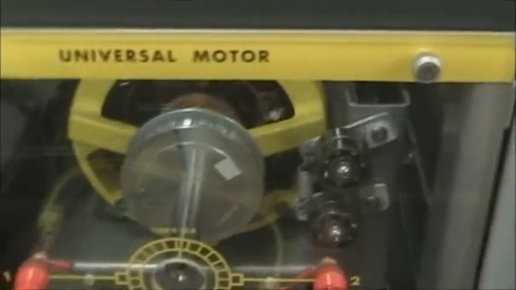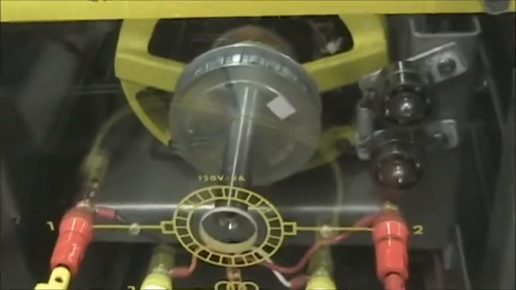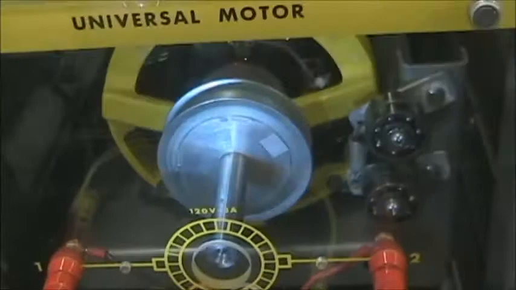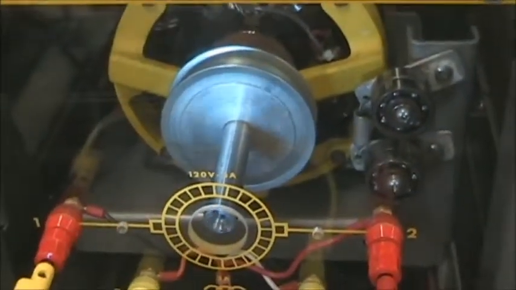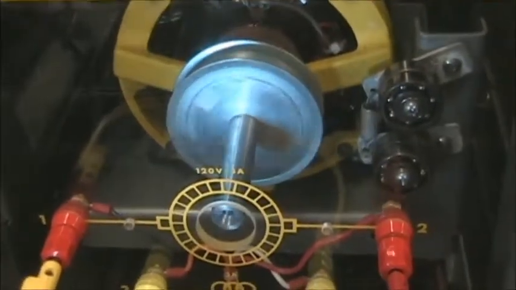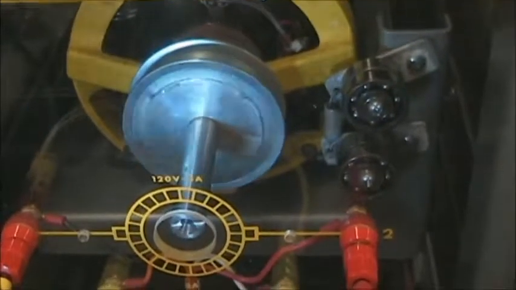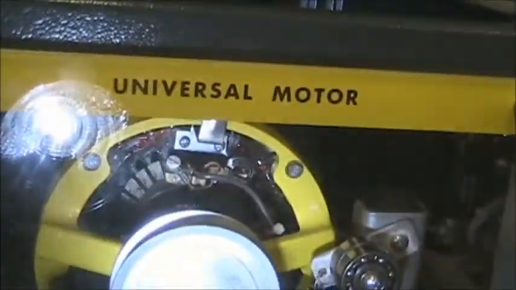I expect this series motor to run over 4,000 RPM, which should get pretty noisy. So we'll see what we get. So it looks like I got up to just over 4120 RPM. So that's a pretty fast motor.